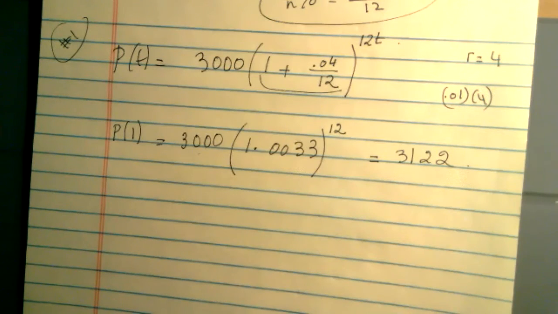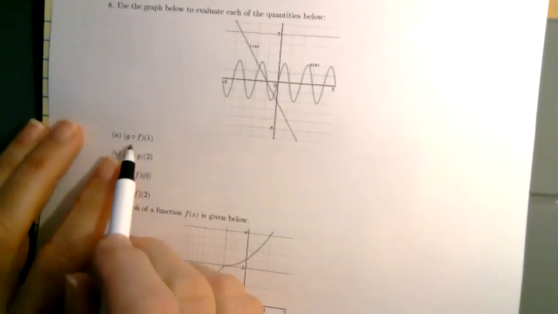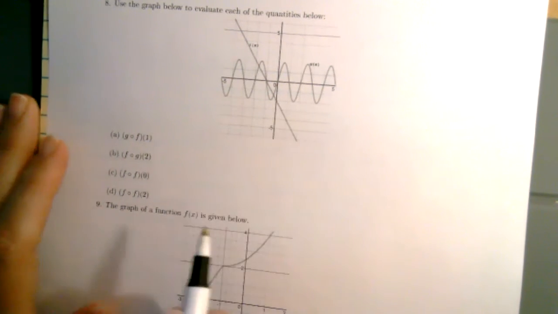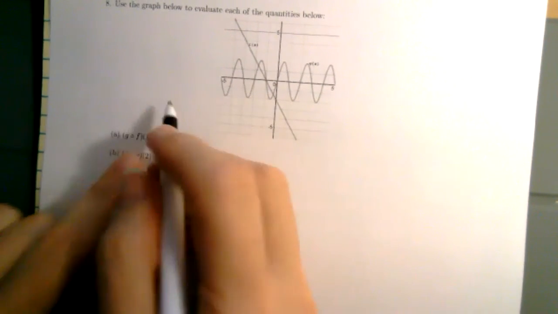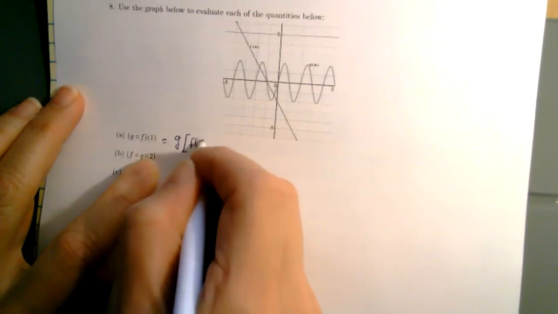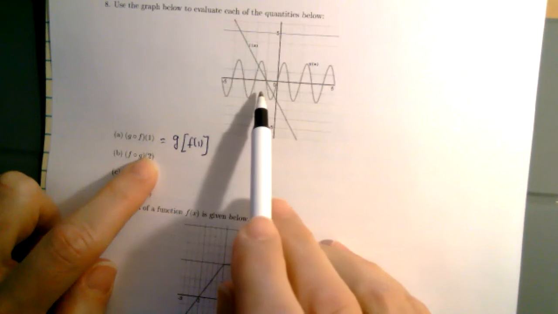Now, another problem I gave you is basically graphical. The idea of a graph should not really scare us. Once you use the definition, graphically you are actually all right. That's really how graphing is. So if you compute g of f of 1, use the definition. This is g of f of 1. You use the graph to compute f of 1.